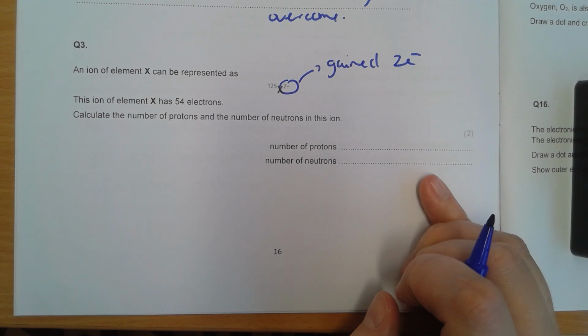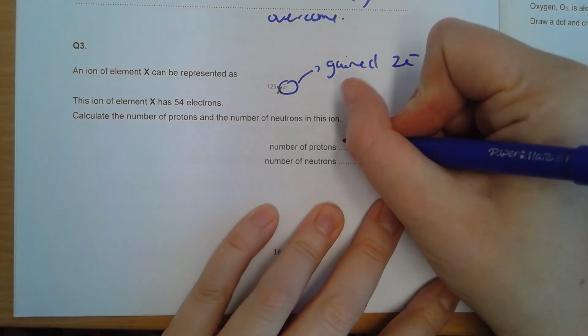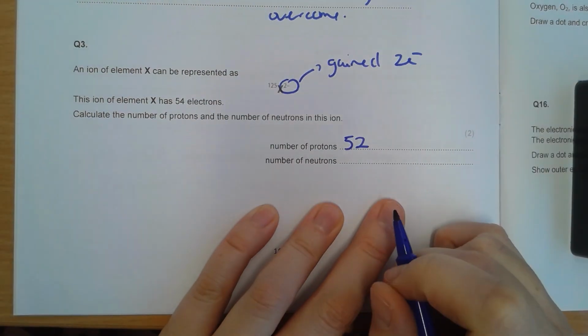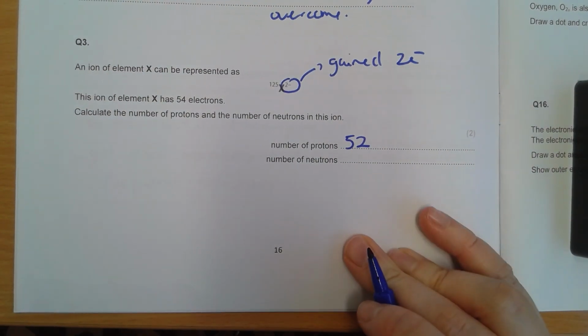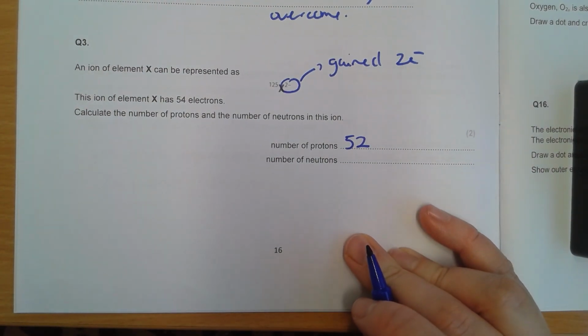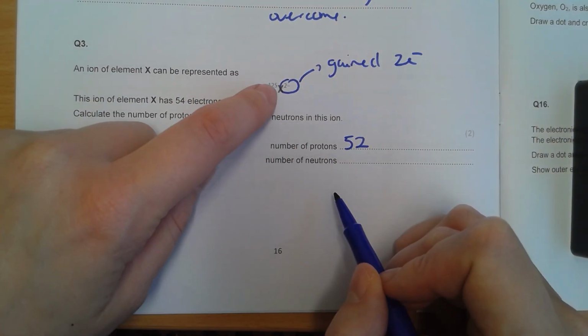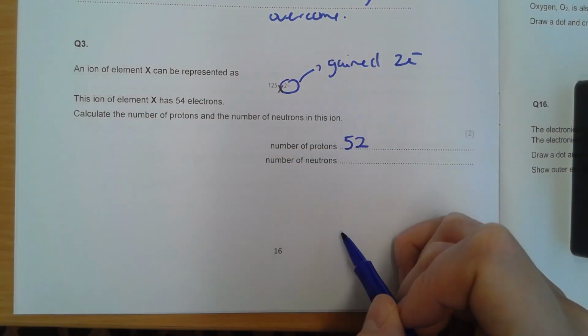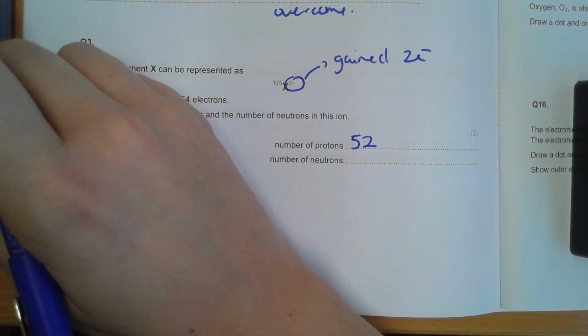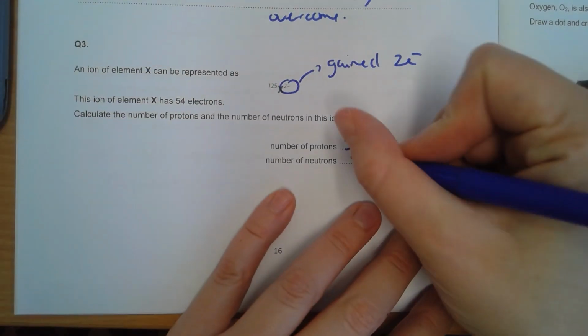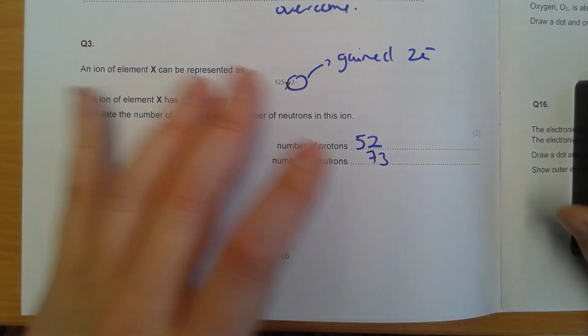And if it originally had 52 electrons, then it must also have 52 protons. Okay, when it was an atom, the number of protons and electrons would have been the same. So you got 52 protons. And once you know the number of protons, to get neutrons, it's the mass number minus the proton number, which is going to be 125 minus 52 equals 73 neutrons.